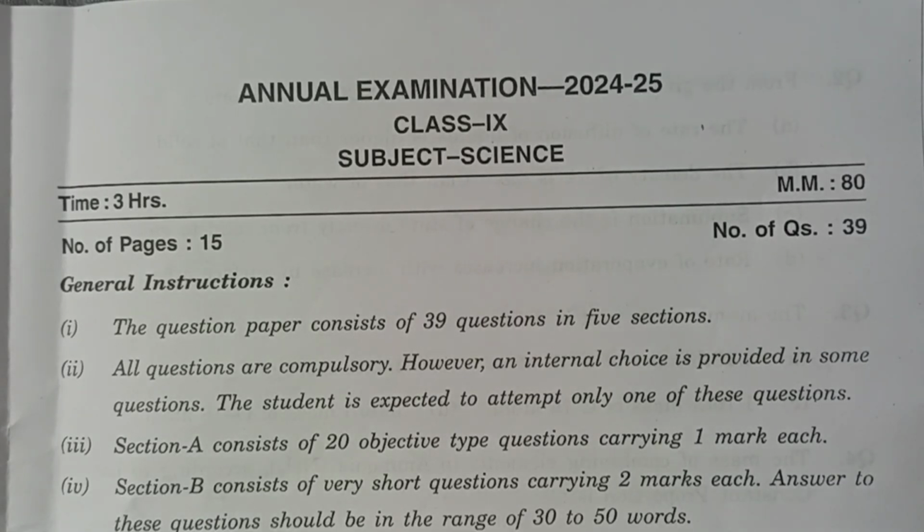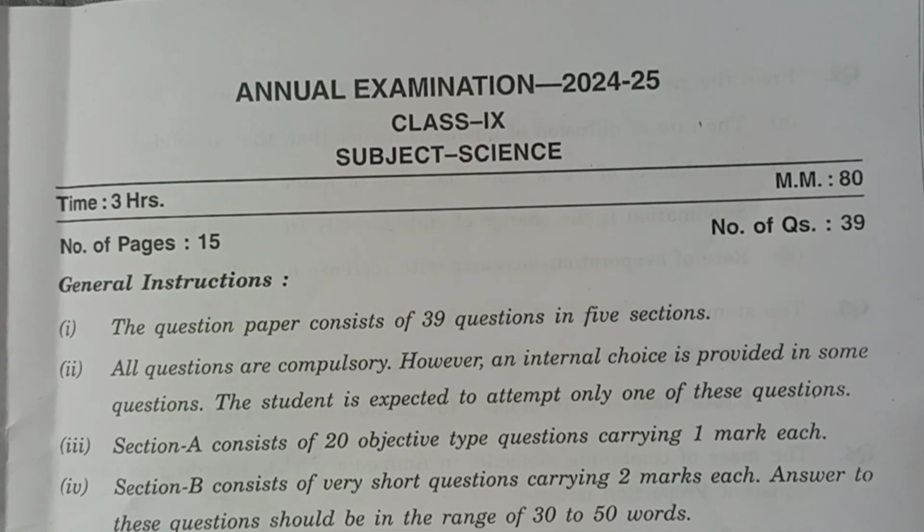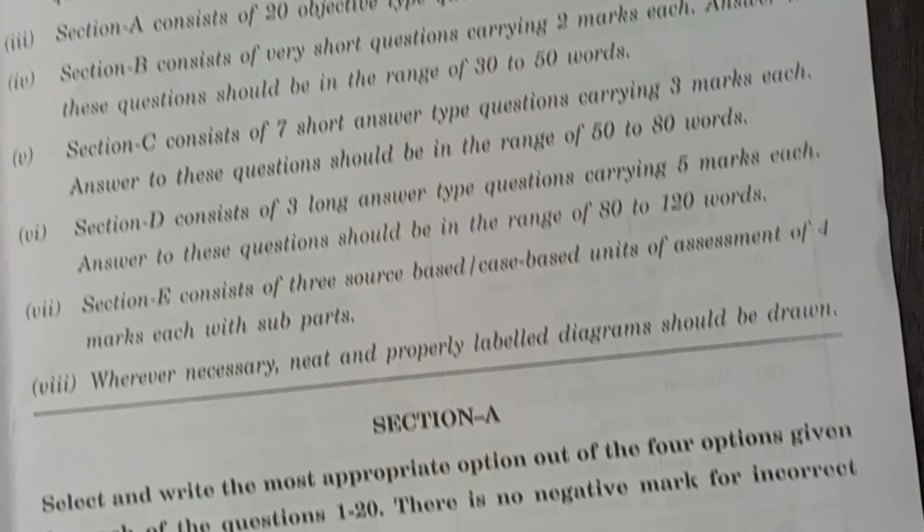Hello everyone, this is the annual examination question paper of Science of class 9th, 2024-25. So let me discuss it, moving ahead with Section A.